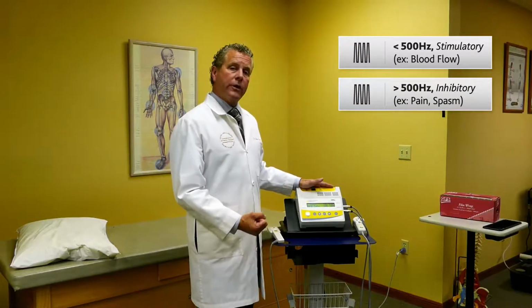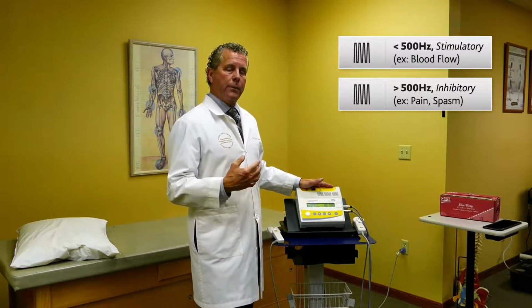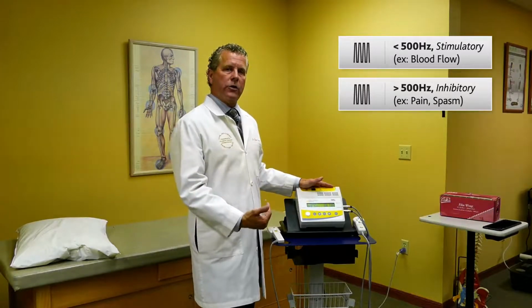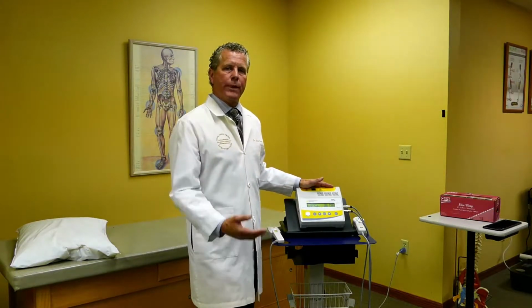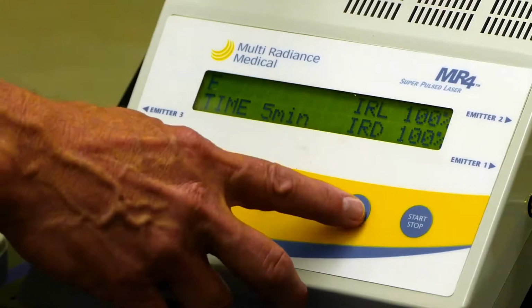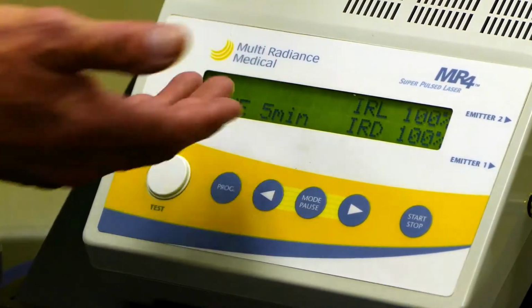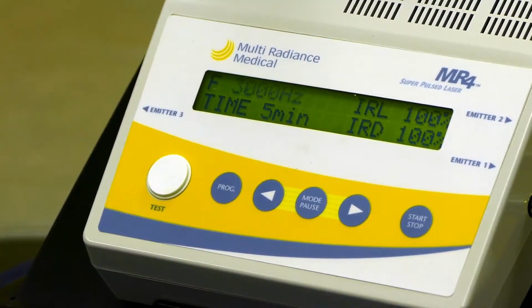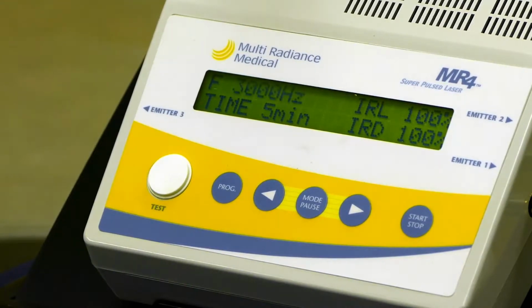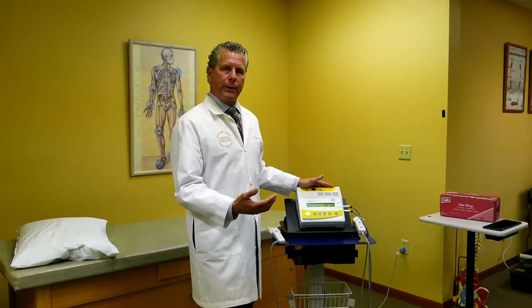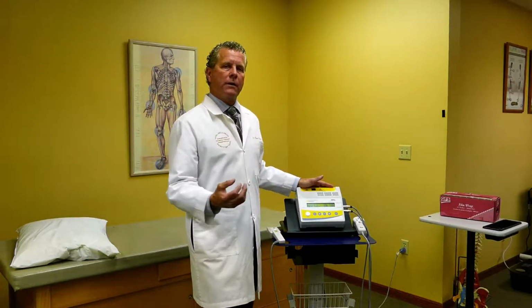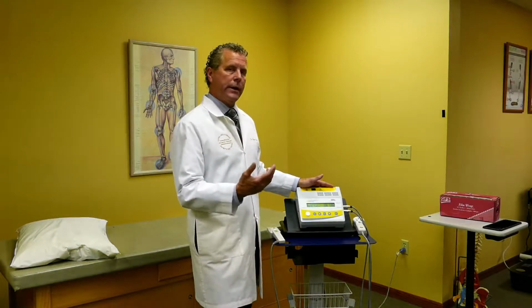So when a patient comes into my practice, the patients are in pain. So I look to use the higher frequencies to bring the pain under control. I may use up to 3,000 hertz if the patient is in significant pain. The idea behind this is patients want relief. Our population in our world is all about an event. They're used to taking a pill and getting relief.